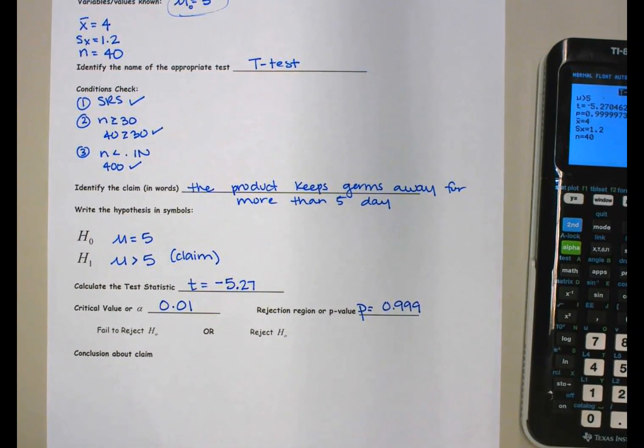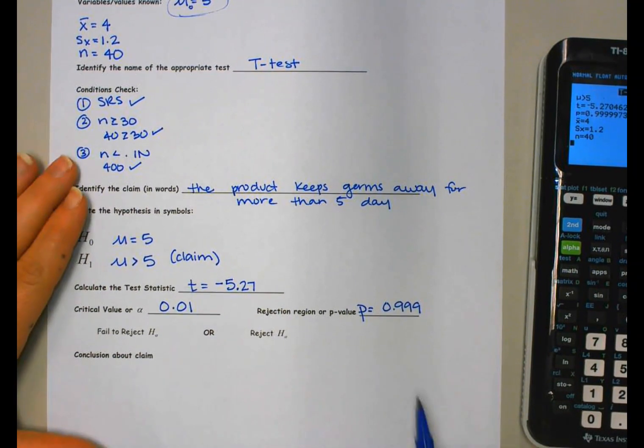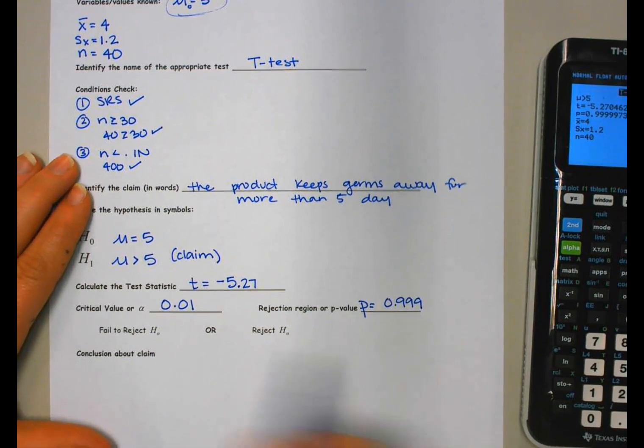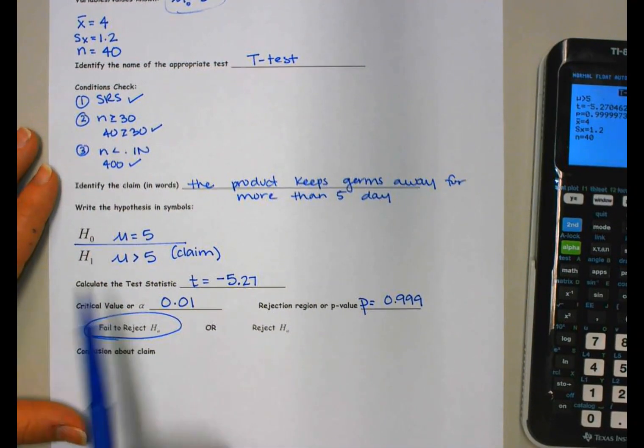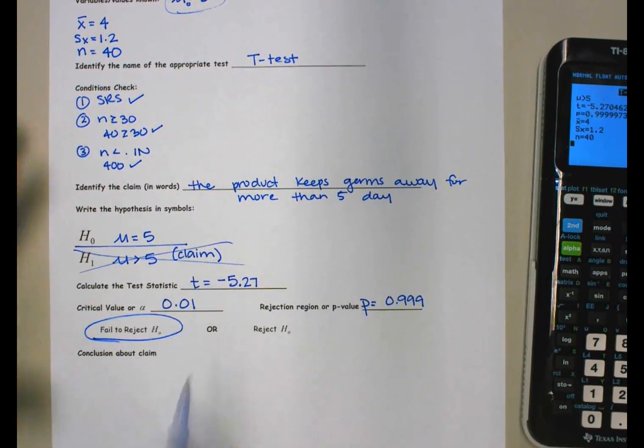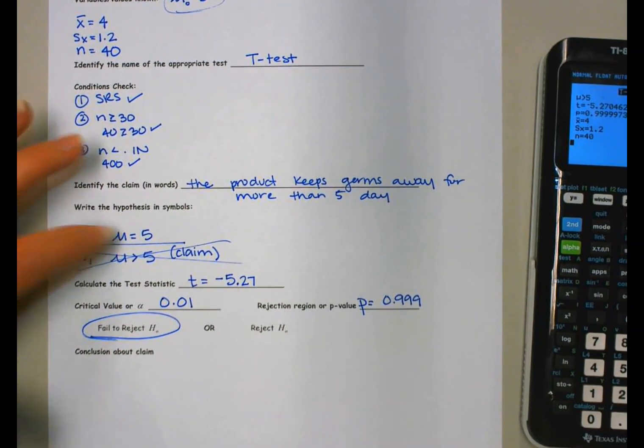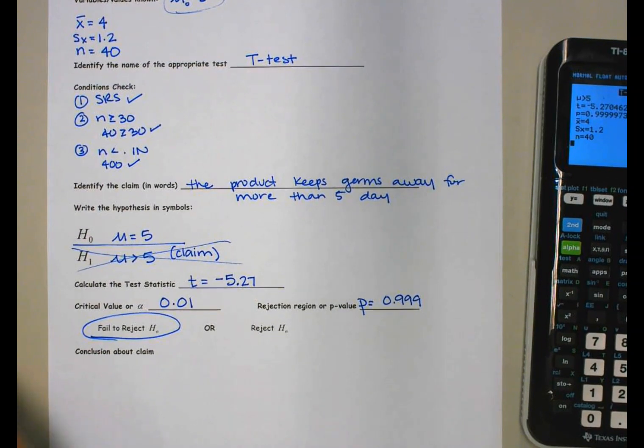So I get that my t-value is negative 5.27. My p-value is 0.99. It's basically 1. So since this is so much higher than that, we're going to fail to reject the null hypothesis. So we're keeping this, meaning that we're not supporting our claim here. We're keeping that it equals 5, not that it's greater than 5.